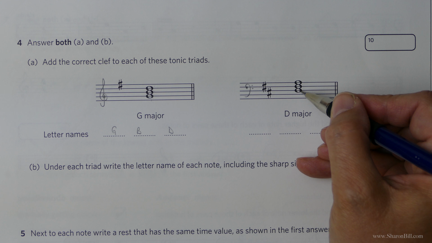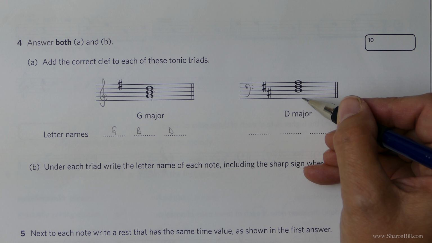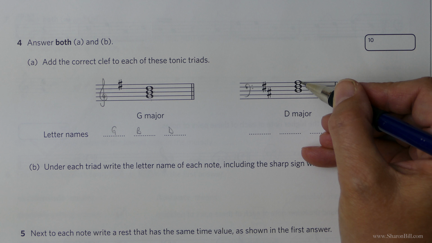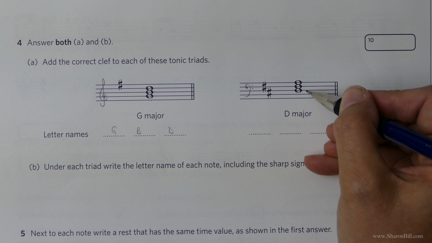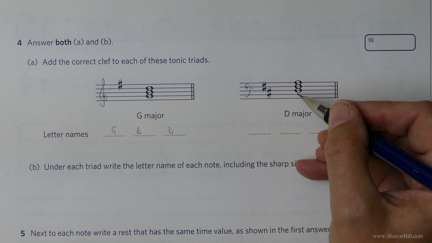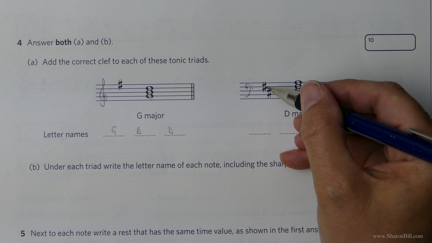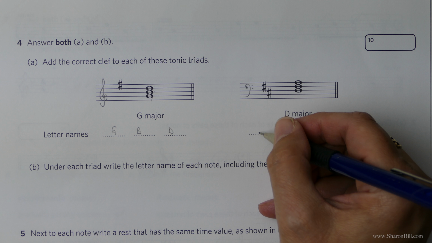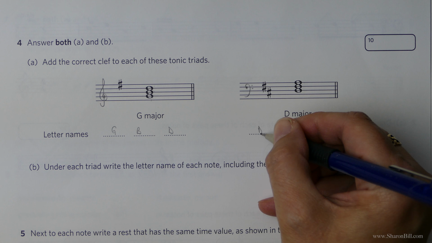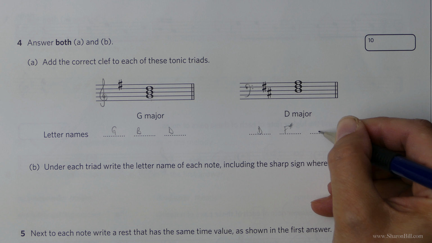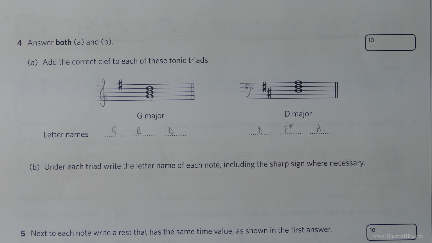And so here we know our lowest note is D, and those lines are Good Boys Deserve Football Always: D, F, A, the first, the third and the fifth. However, remember we've got a key signature of F sharp, so it's not F, it's F sharp to be exact, to get all of those marks. So it's a D, F sharp, A, first, third and fifth. And that completes that question.